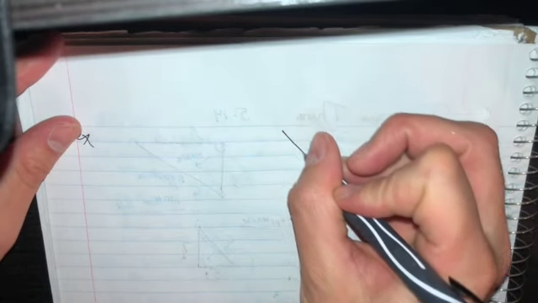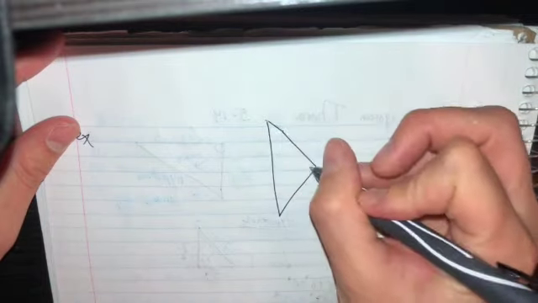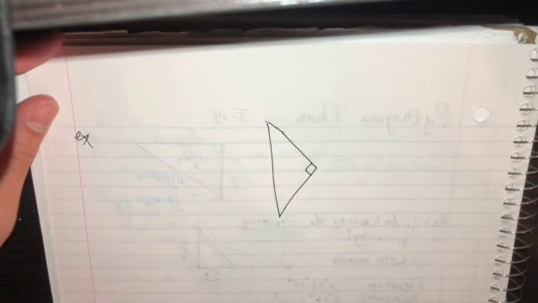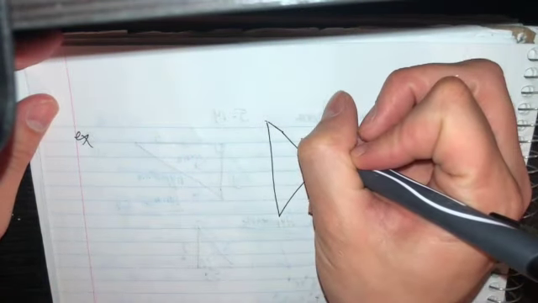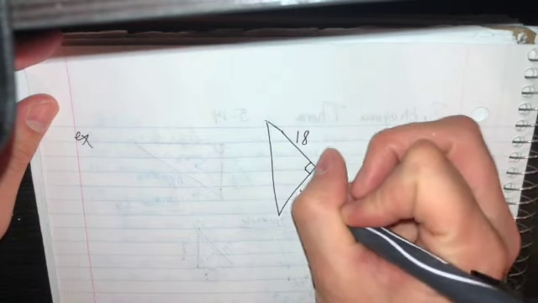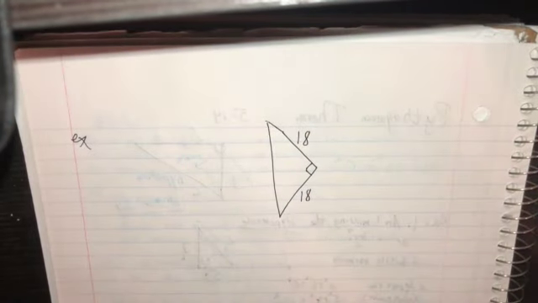Let's see, so I'll make one more example. I'll make it some real crazy thing. I'll do like this. All right, so I'm gonna do that. And I'll make this side 18. I'll make this side 18 too. All right.